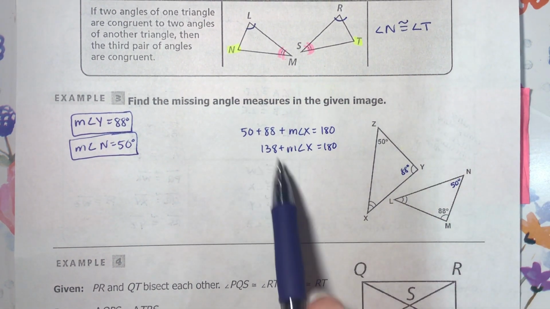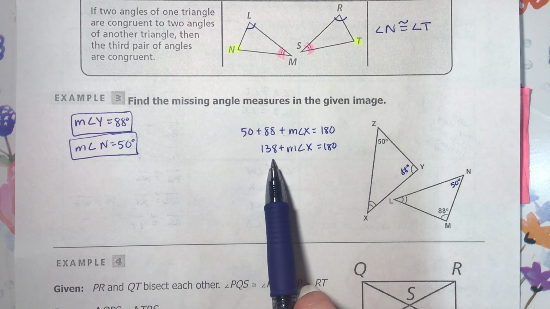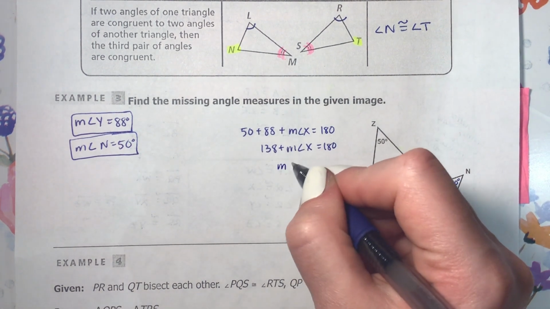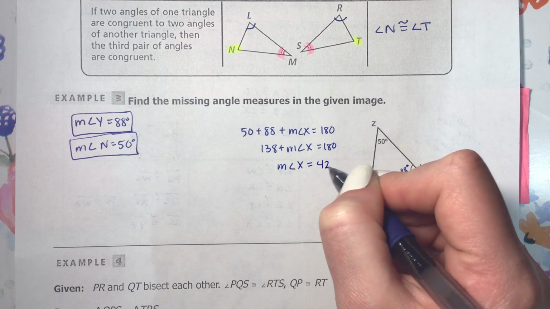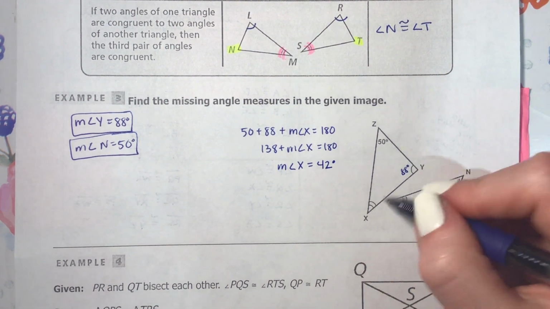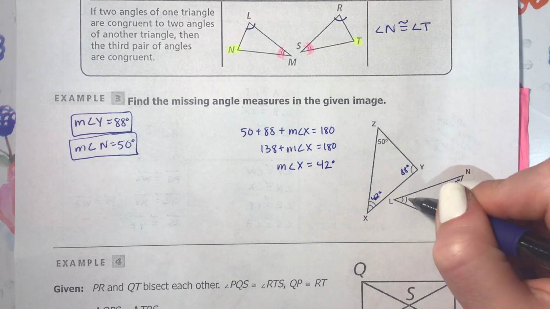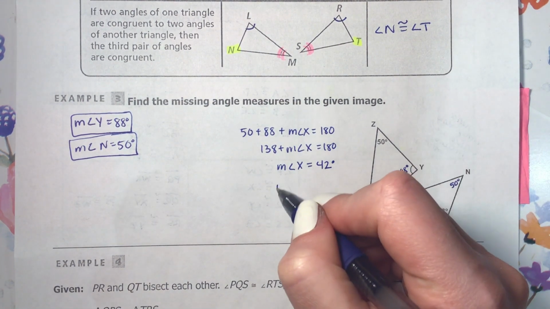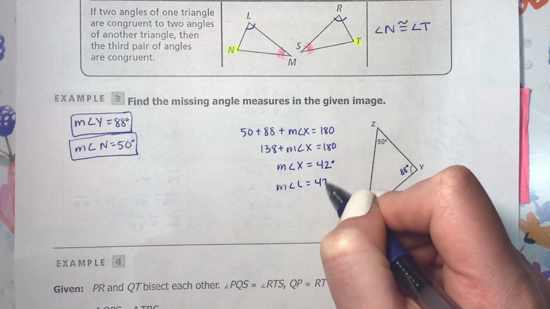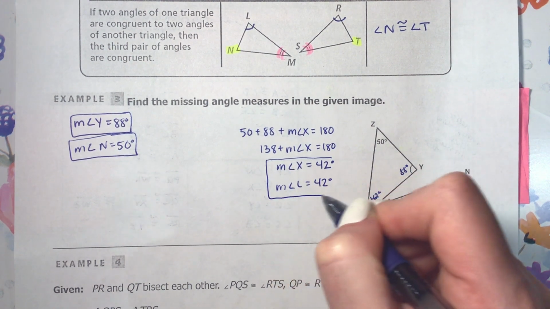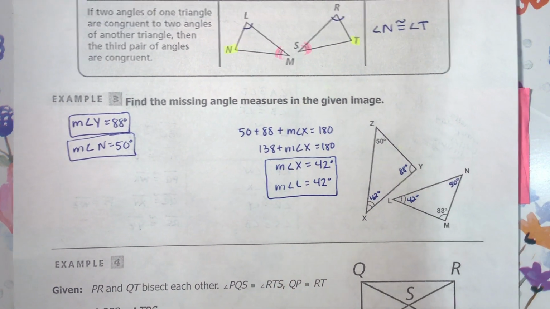I just added these two up. Then I'm going to subtract 138 from both sides, and I get the measure of angle X is equal to 42 degrees. Now, if X is equal to 42 degrees, notice the markings, and that means L must also be 42 degrees. So I'm just going to write that underneath as well and box in both of them for that.